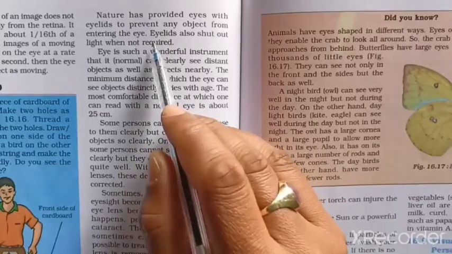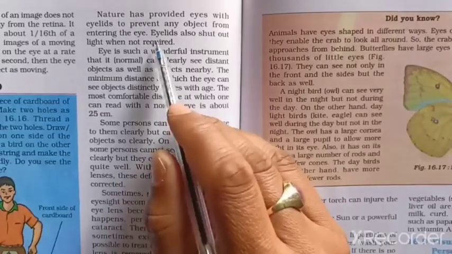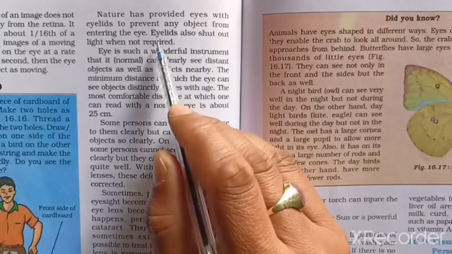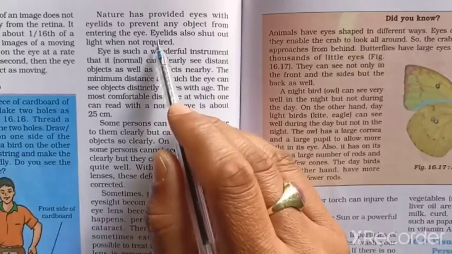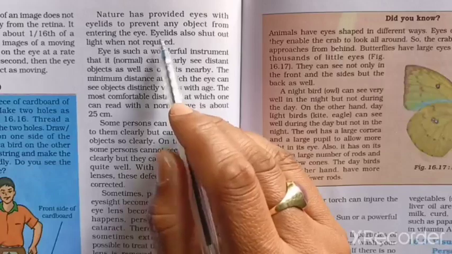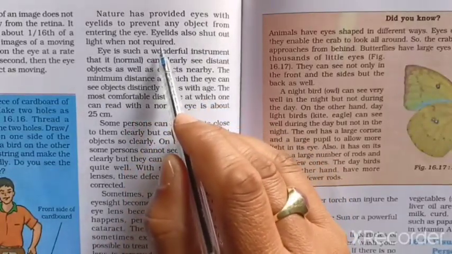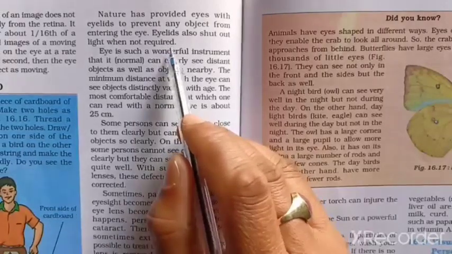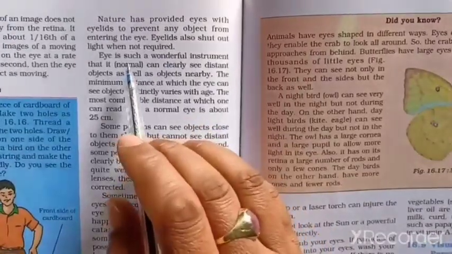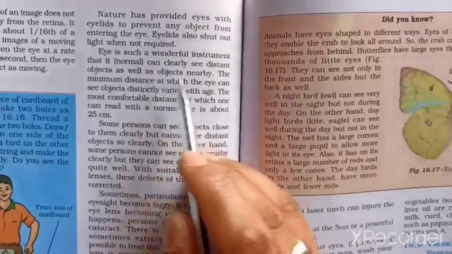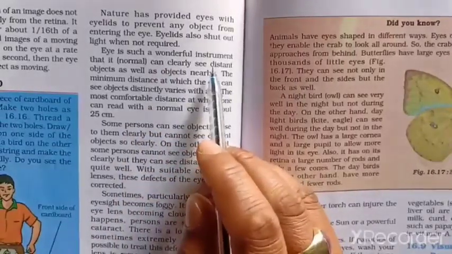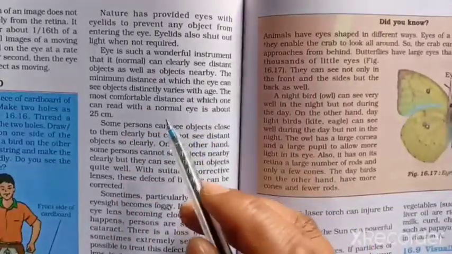A dust particle or any foreign particle entering the eye is stopped by the eyelids. Eyelids also shut off light when not required.